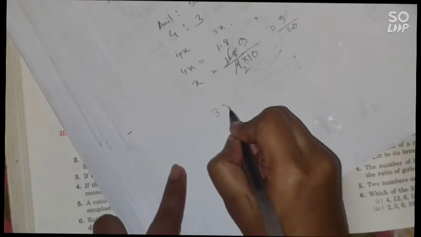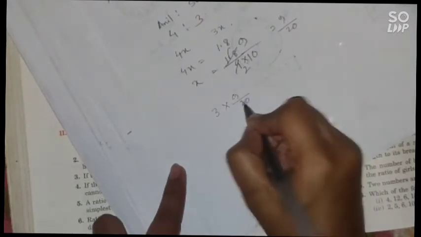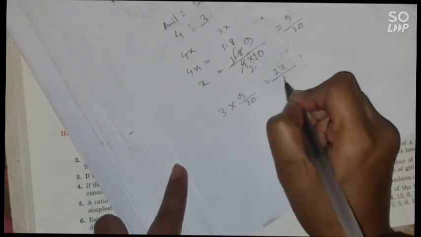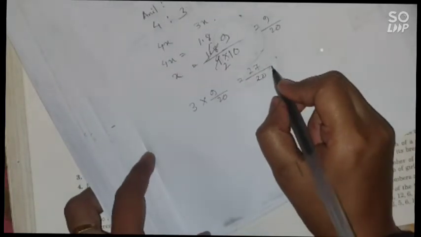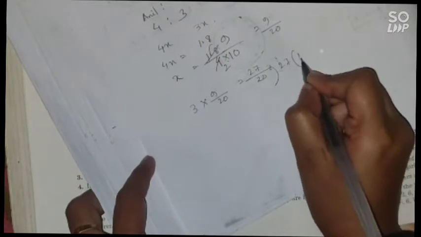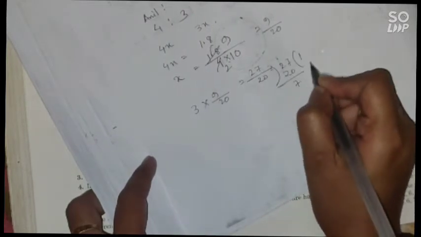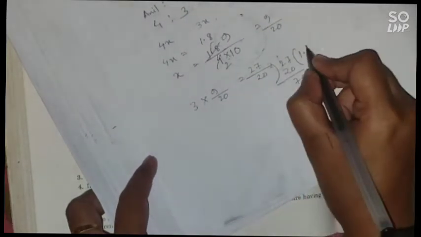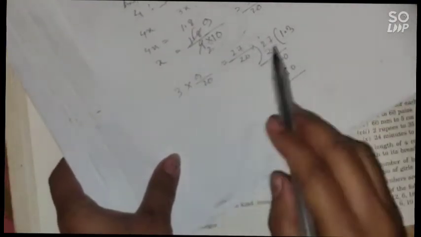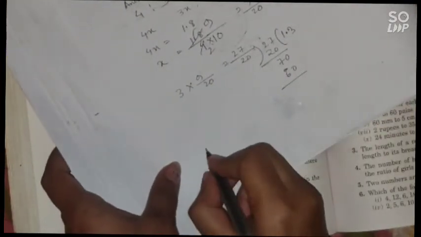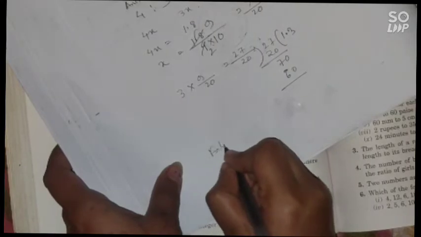Shunil's height is 3x, so 3 into 9 by 20, that is 27 by 20. But here in the question it is given the height is 1.6 meters. So that is not true. So the statement will be false.